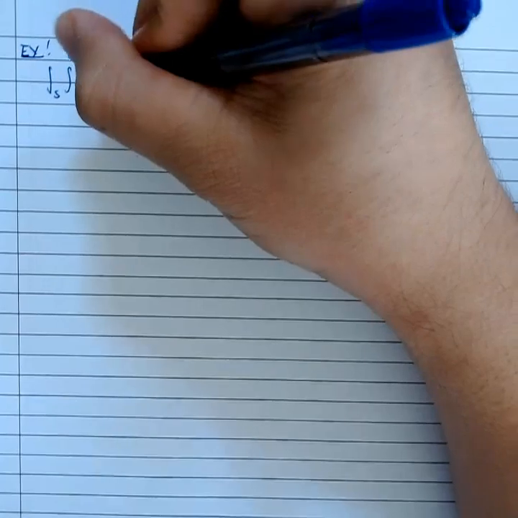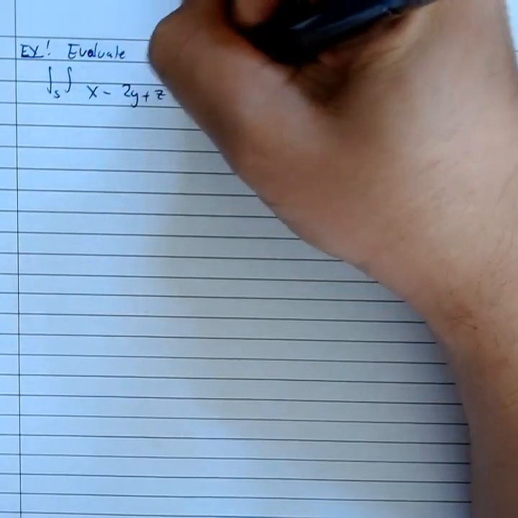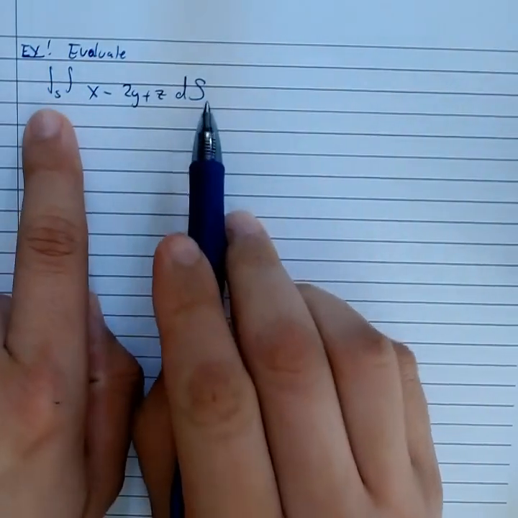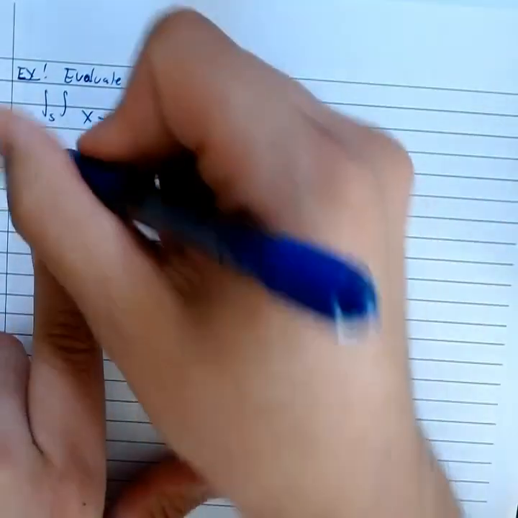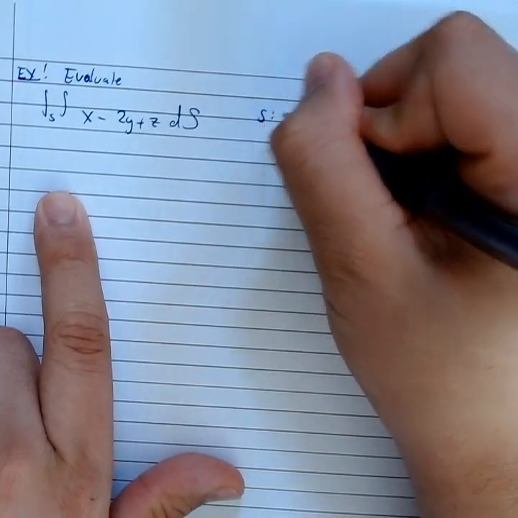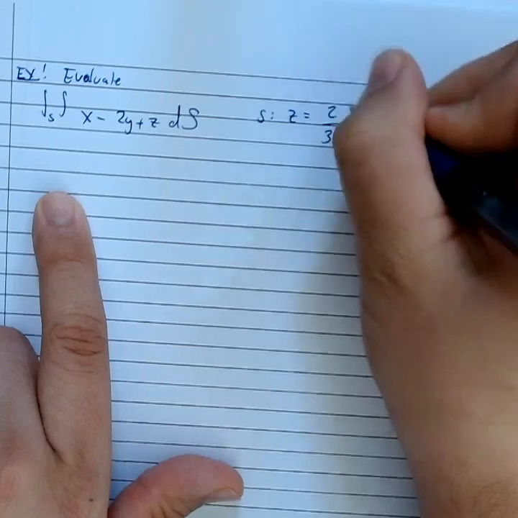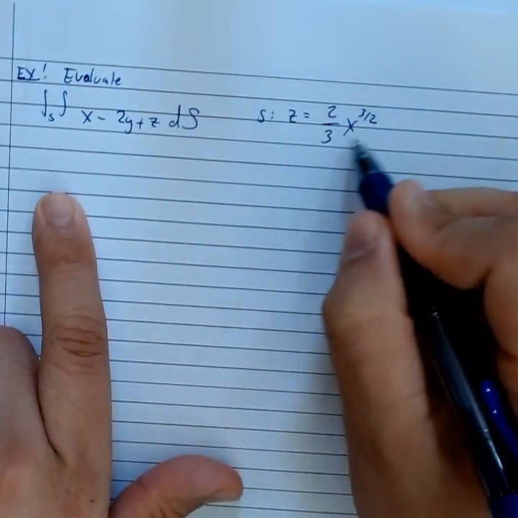So as our first example, we're going to evaluate the following integral. Evaluate the double integral over a surface S of x minus 2y plus z dS. Note, over a surface, we're taking a surface area. And we're given the surface. We're told that S is given by z equals 2/3 x to the 3/2.